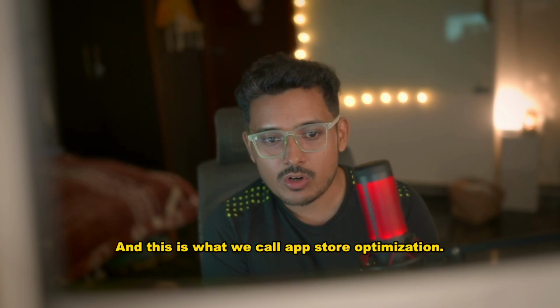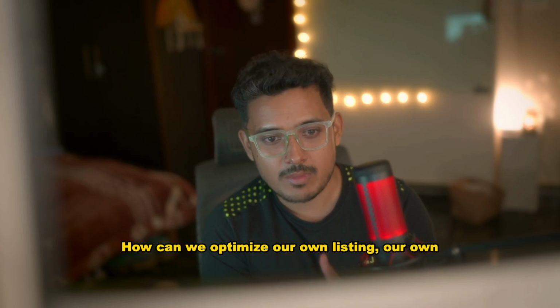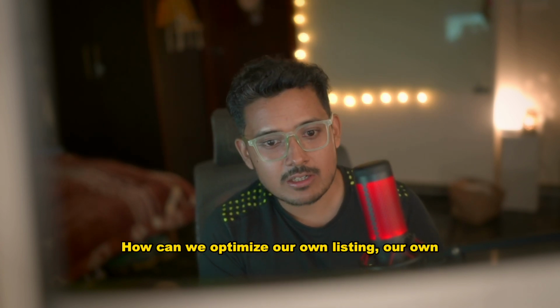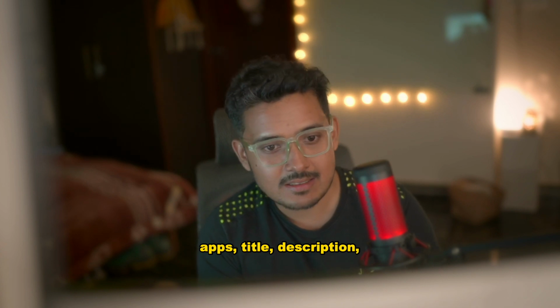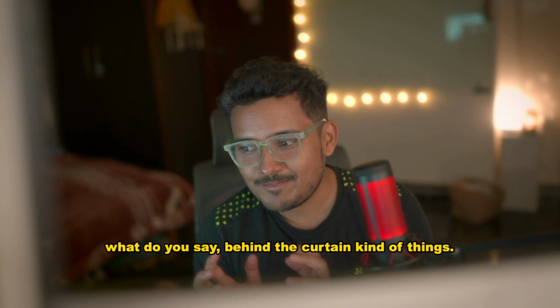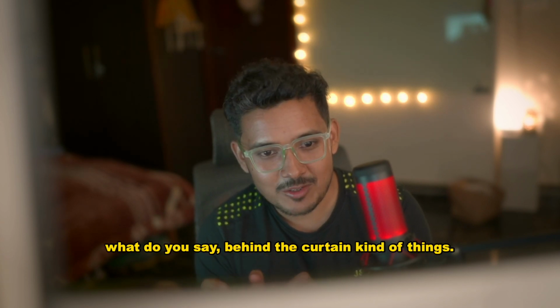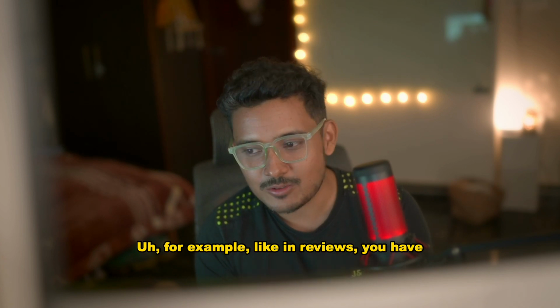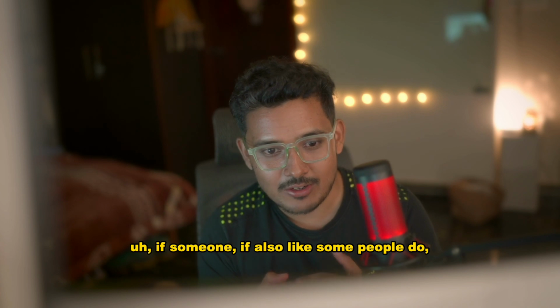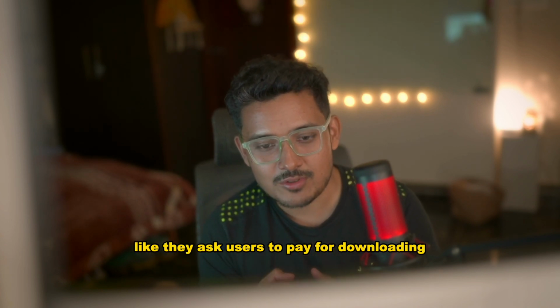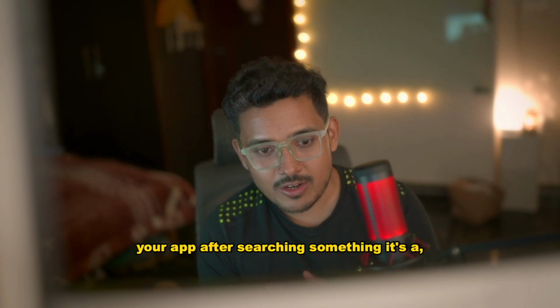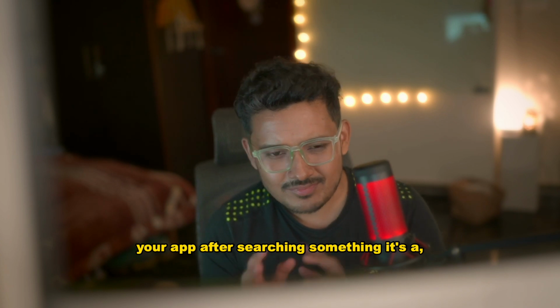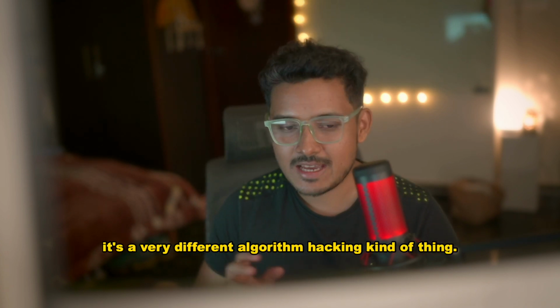And this is what we call App Store Optimization. How can we optimize our own listing, our own app's title, description, and everything, some extra behind-the-curtain kind of things? For example, in reviews, you have certain keywords, and some people even ask users to pay for downloading your app after searching something. It's a very different algorithm-hacking kind of thing.